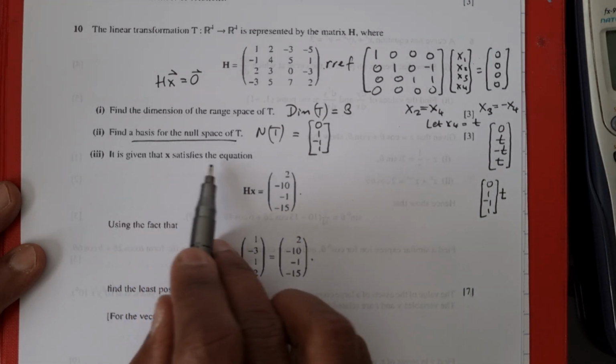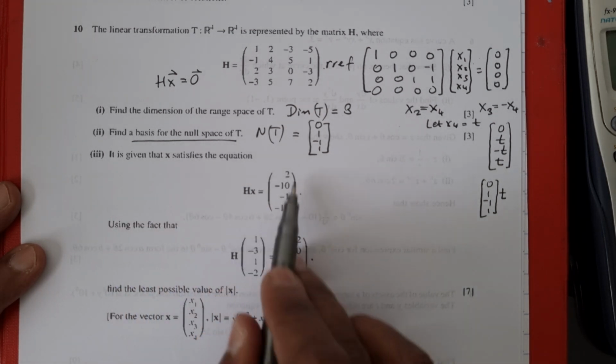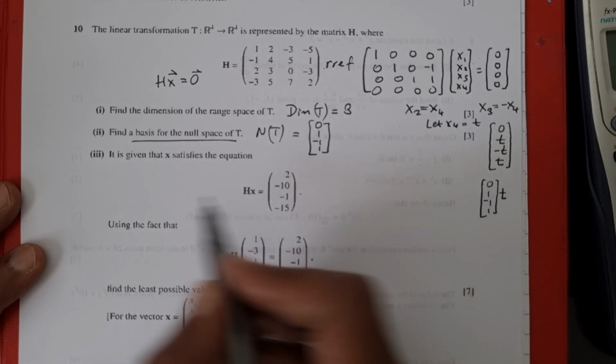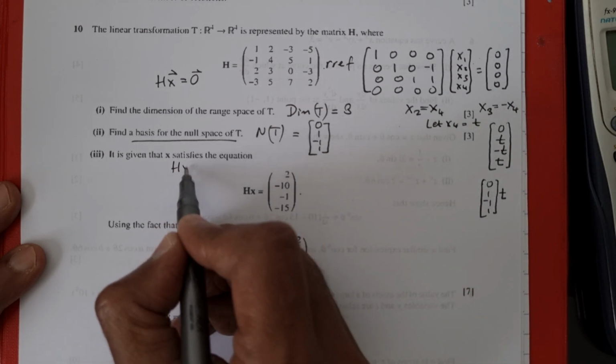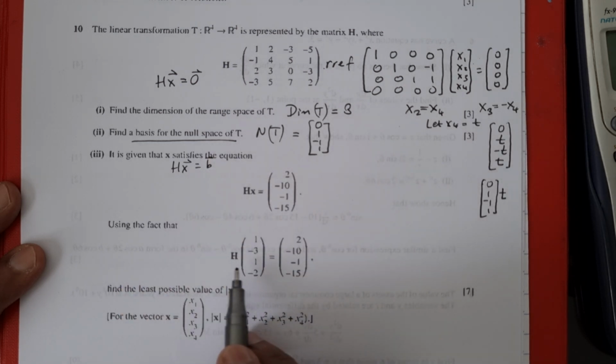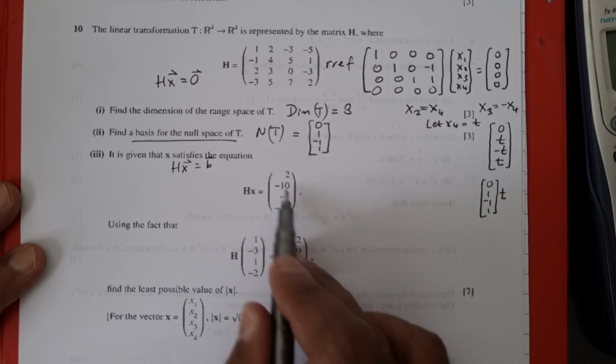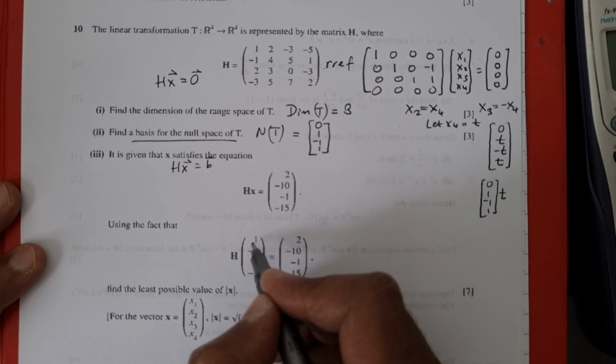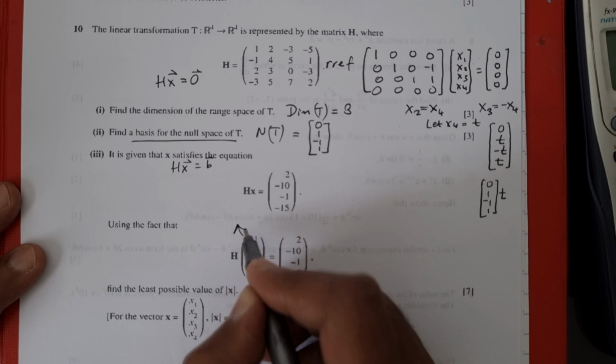It is given that x satisfies the equation Hx is equal to all of that. So basically what we're saying is that Hx is equal to some vector b, and also that H times this vector here is equal to the same as this. So basically this is my particular solution.